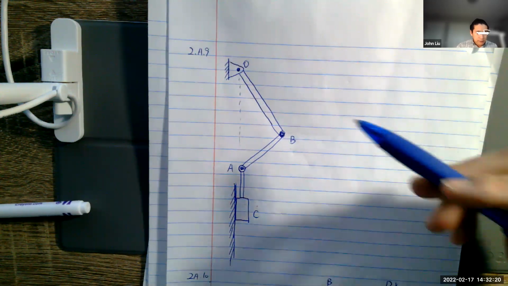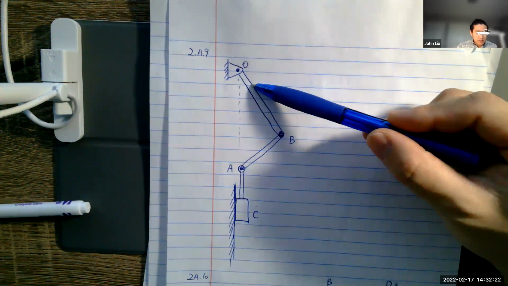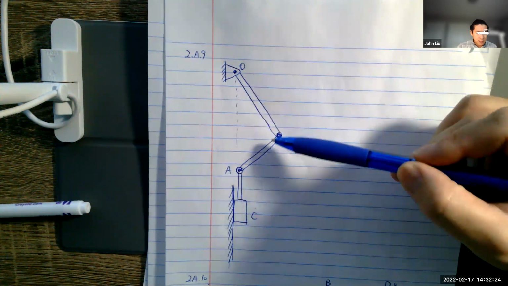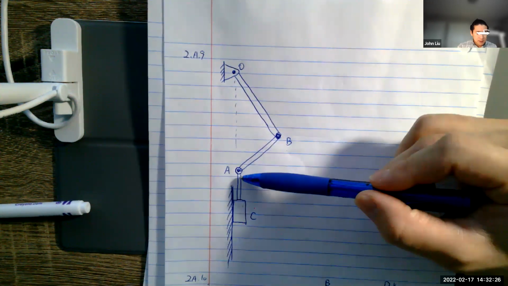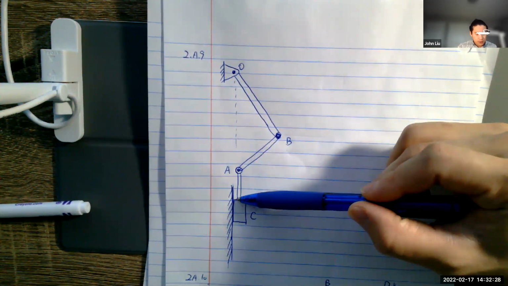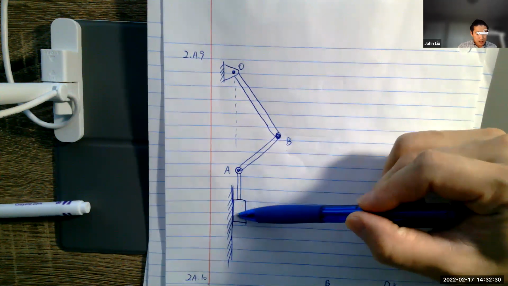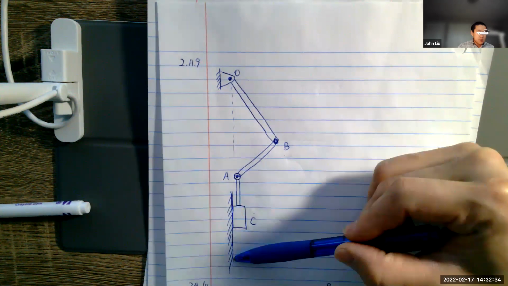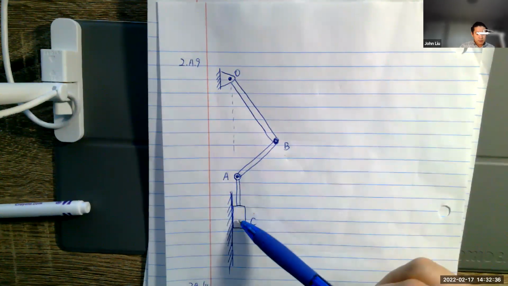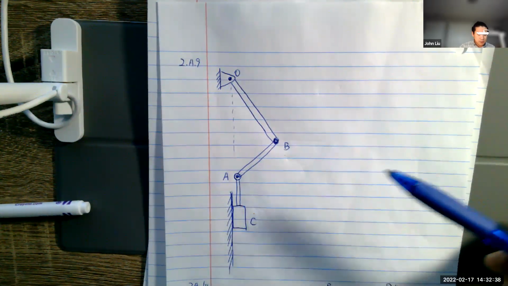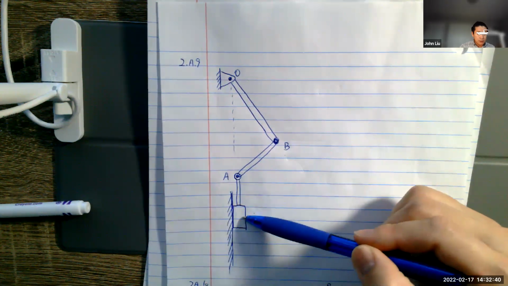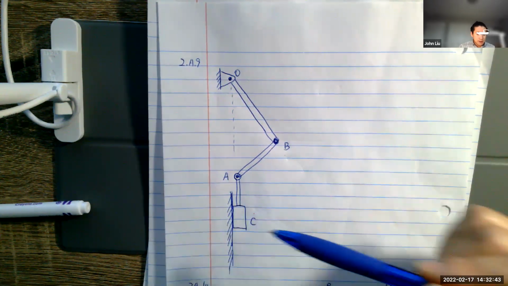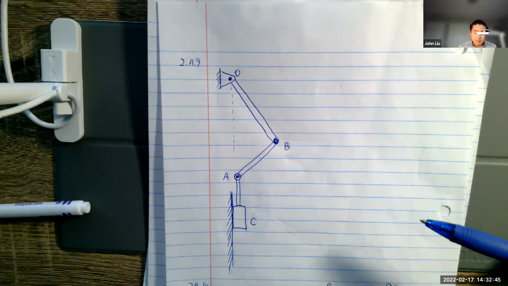Here, we cannot have three rigid bodies, OB, AB, AC, sorry, four. You can treat this C as a block that's moving up and down against this wall. So we can have three: you can treat this bar and this block as one rigid body because they're not moving relative to each other.